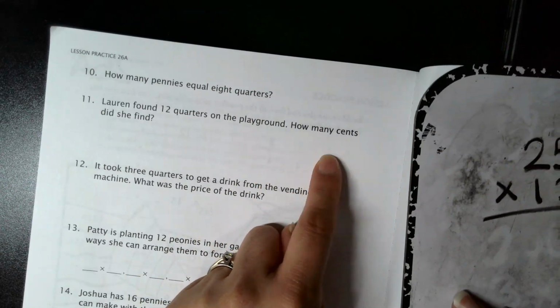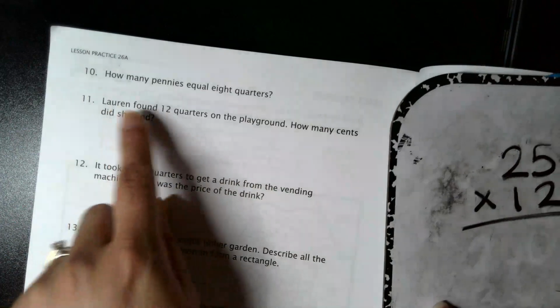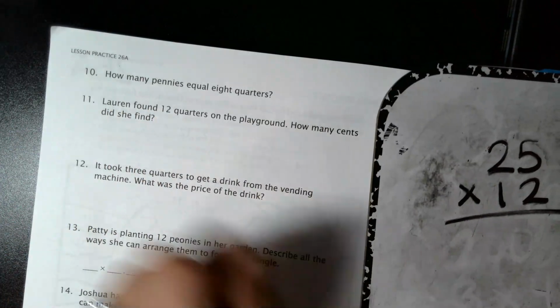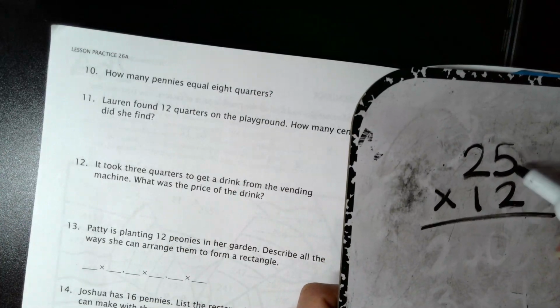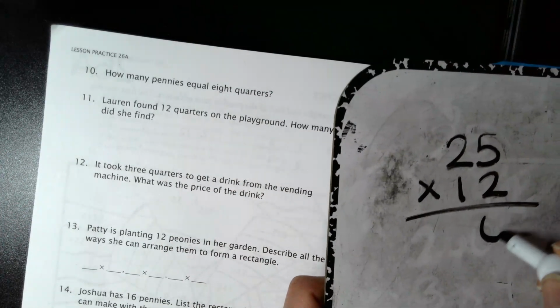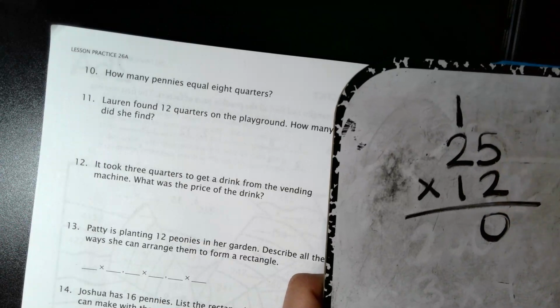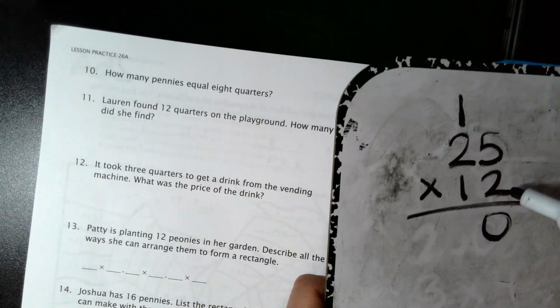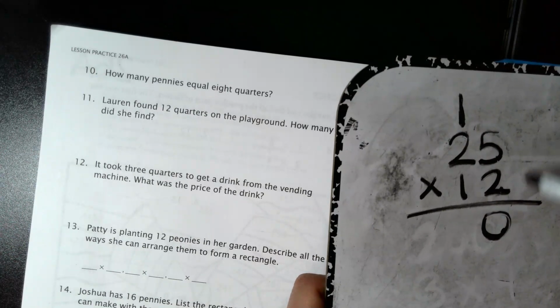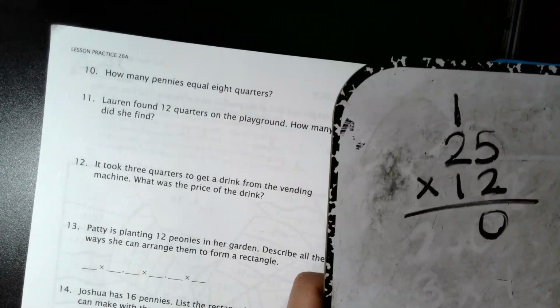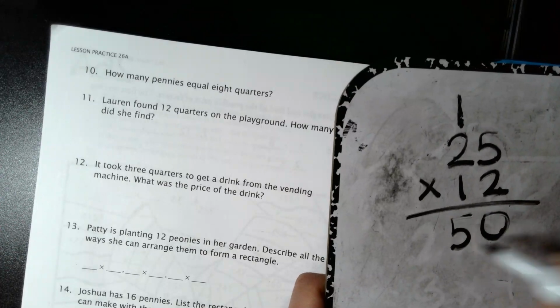We have 12 quarters. So 2 times 5 is 10. Put our 0 down, bring over the 1. Why does it go over? Remember, because we just made a 10. This is the ones place, so that wouldn't go here. It has to go over to the tens place.